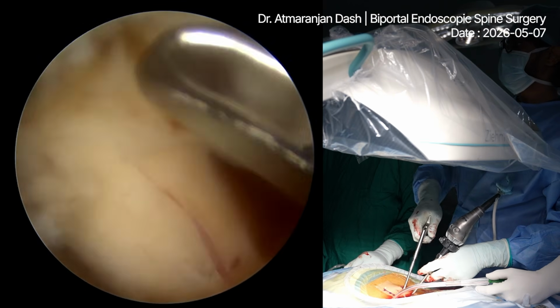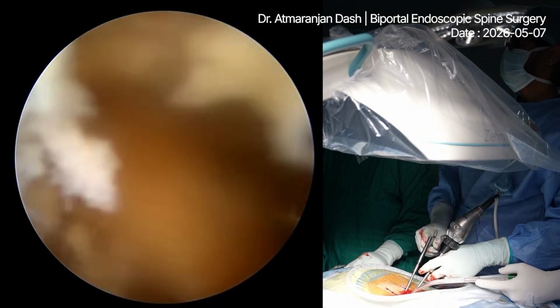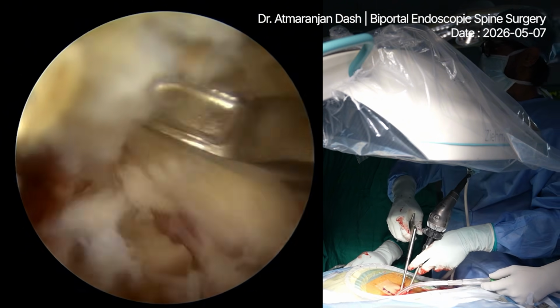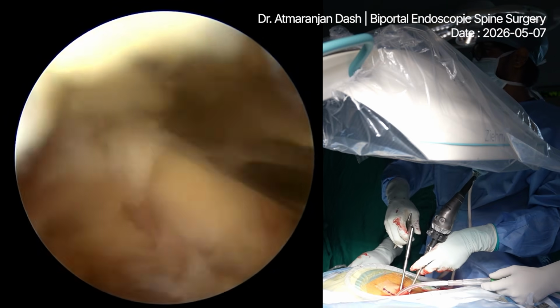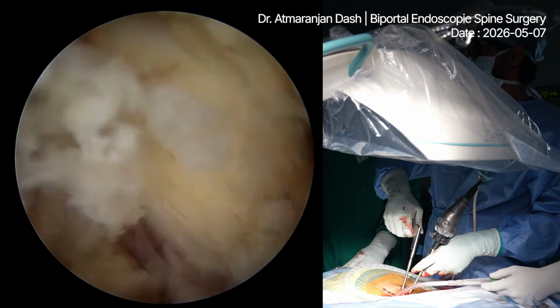So naturally you advance the foramen to a deeper extent so that you can see the compression. This is a revision case, definitely operated elsewhere in another city.